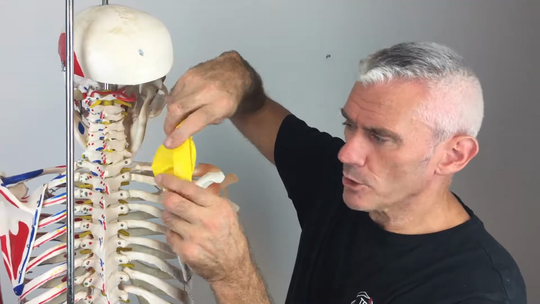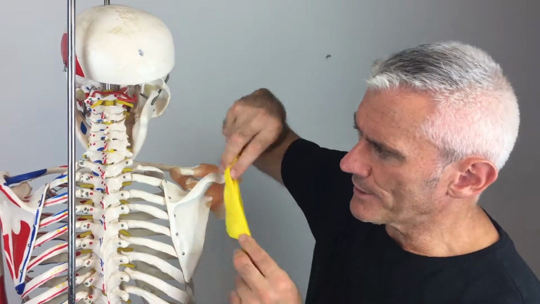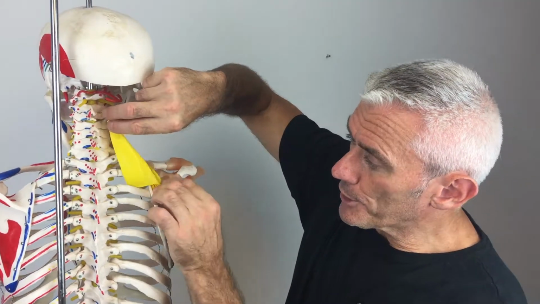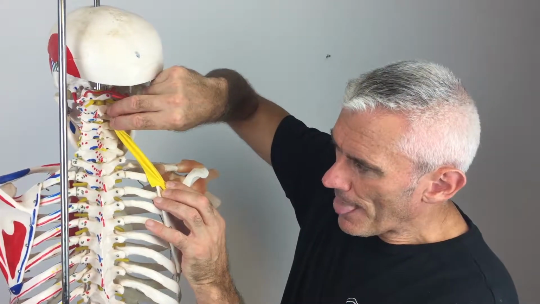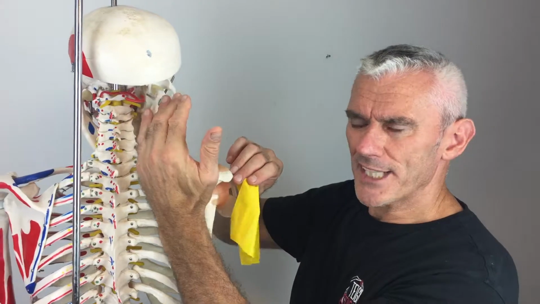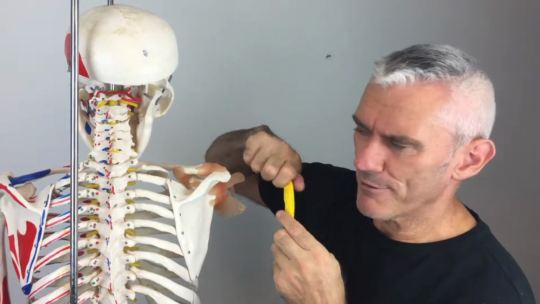However, Newton's third law comes into play. For every action there's an equal and opposite reaction. It can also slightly pull from the other direction. It can pull if the scapula stays still, stays stationary, and it pulls that way. So it can flex and slightly rotate the neck vertebra, the neck.